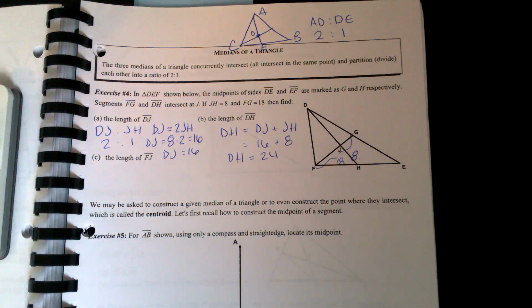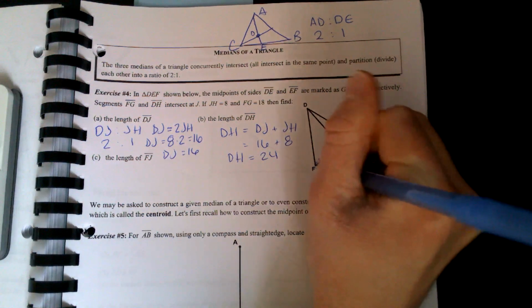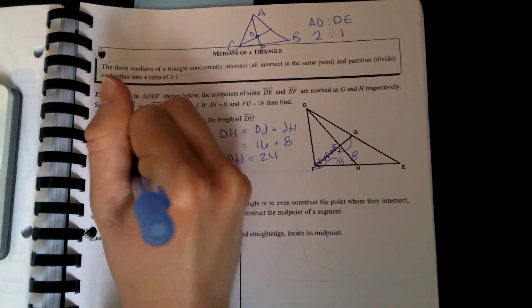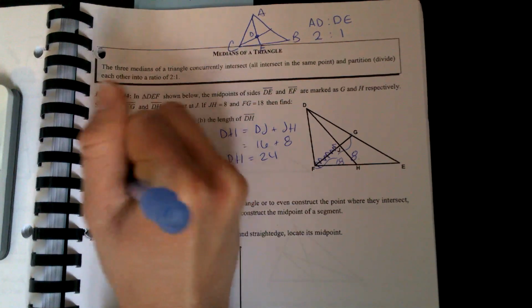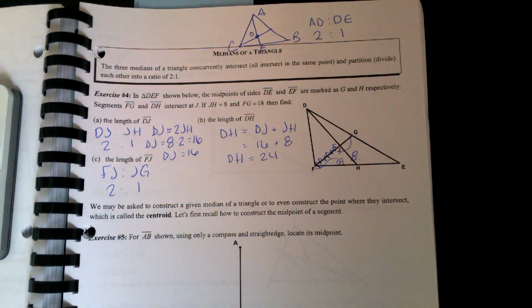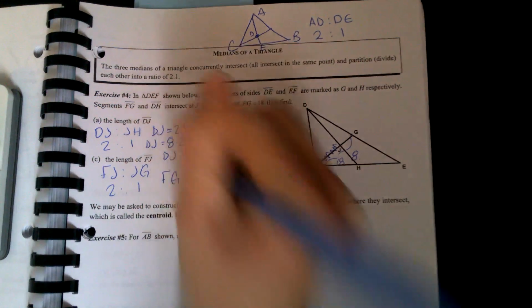All right, so now let's take a look at FJ. Now we want to find this one. Now here's the thing, the ratio of the length of FJ to JG is 2 to 1. All right, but we were given that the length of FG is equal to 18.